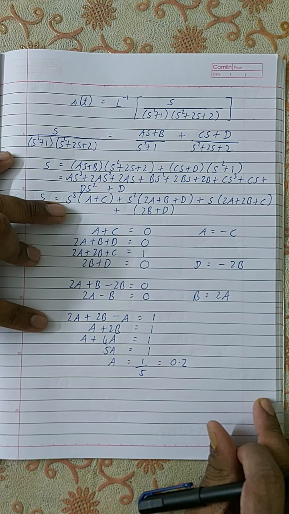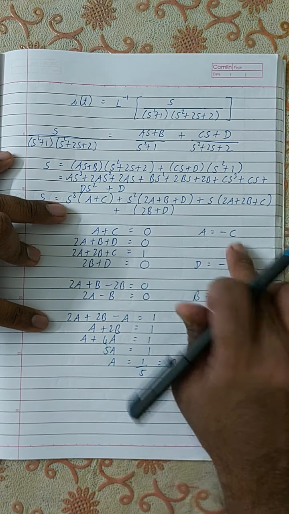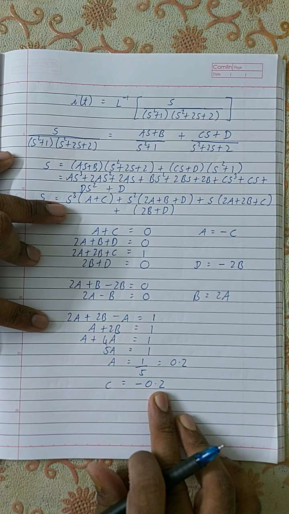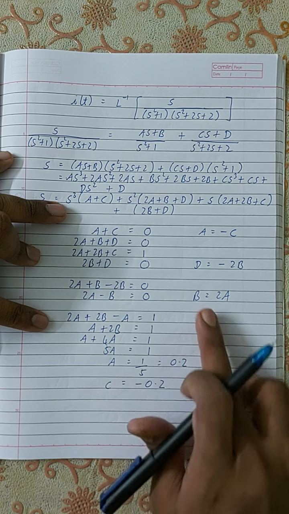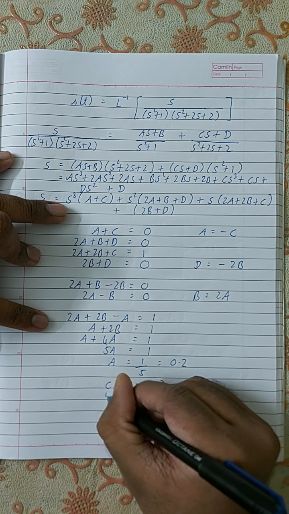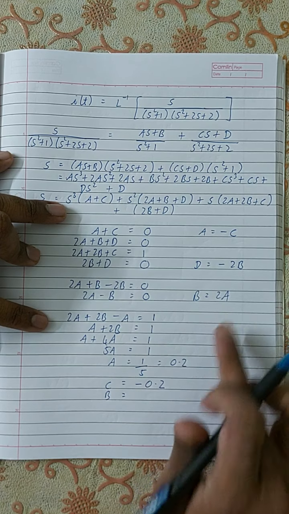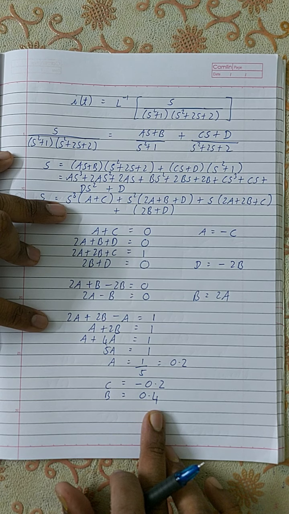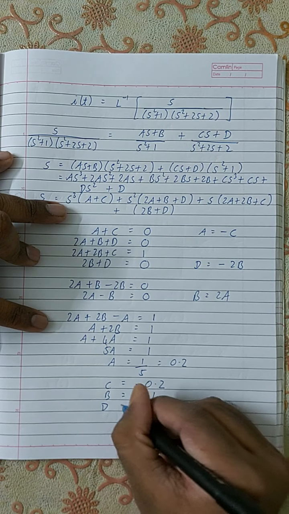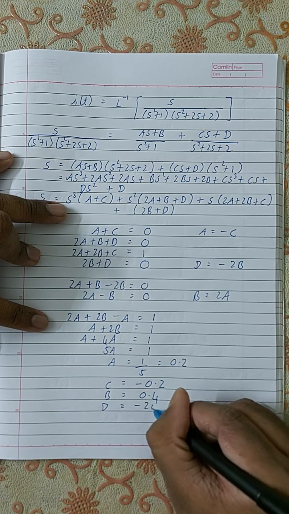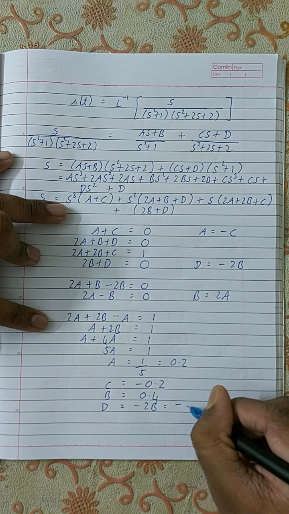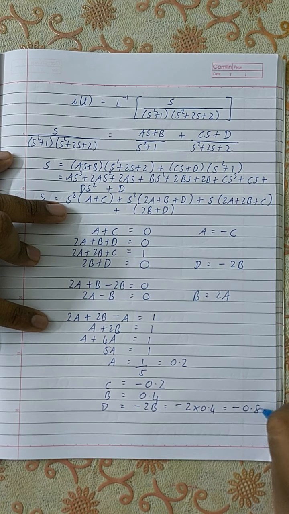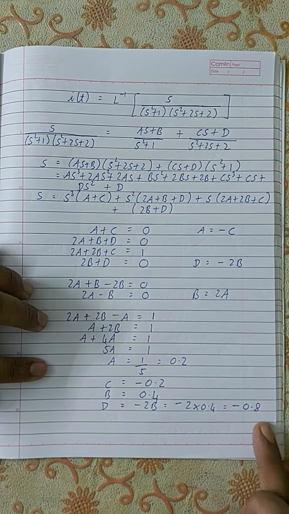So I found the value of A. If I know the value of A, then I know the value of C. The value of C is nothing but minus 0.2. And if I know the value of A, I know that B is equal to 2A, that means twice this, that is 0.4. And if I know the value of B, then I know the value of D. The value of D is minus 2B, which is minus 2 into 0.4, which is equal to minus 0.8. So now I found the value of A, B, C and D.